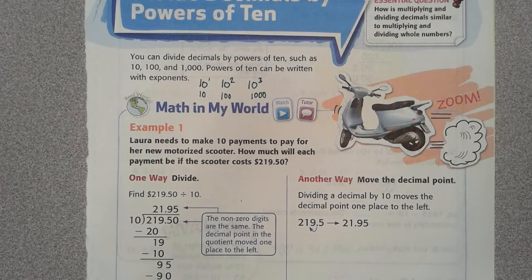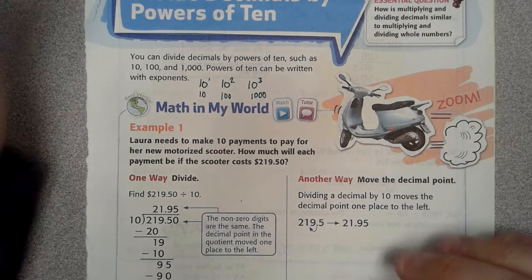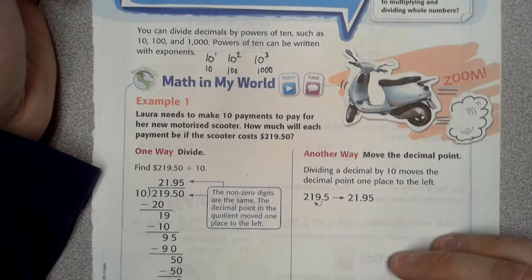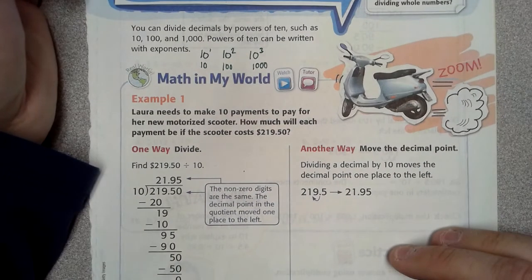All right, so let's dive into this. Laura needs to make 10 payments to pay for her new motorized scooter. How much will each payment be if the scooter costs $219.50? Well, first of all, it doesn't seem like a very reasonable cost, but whatever.